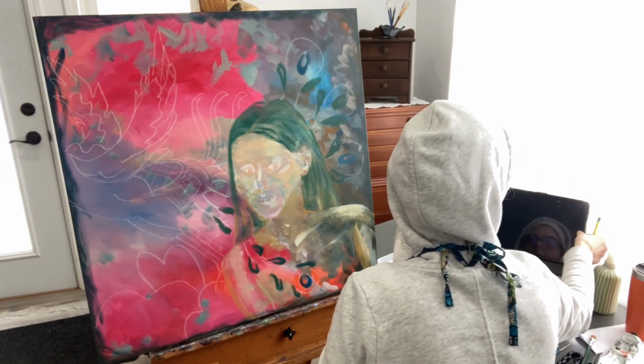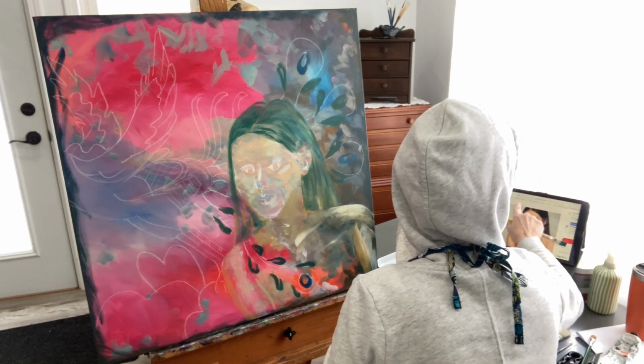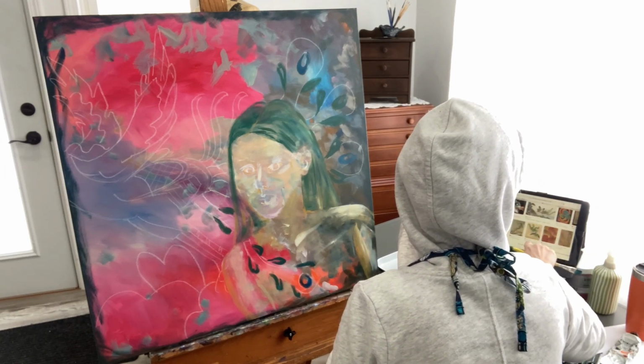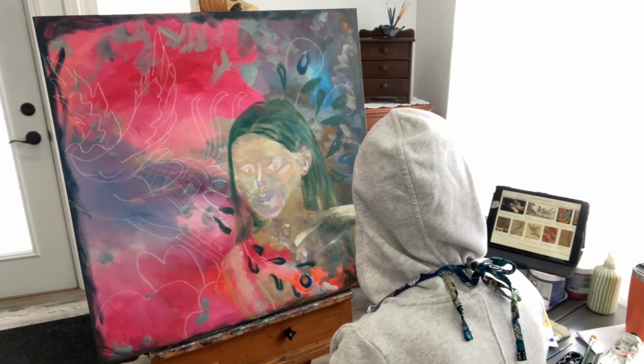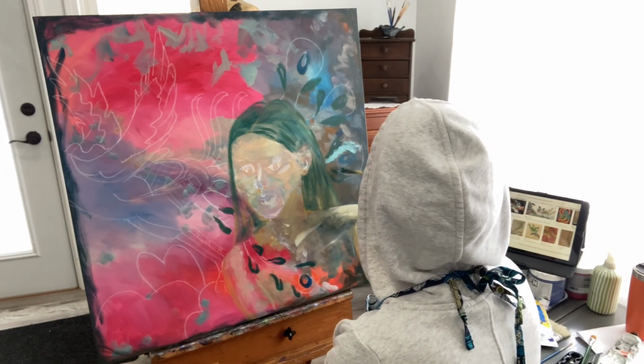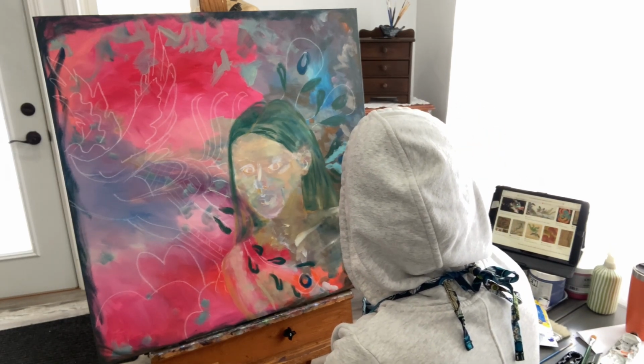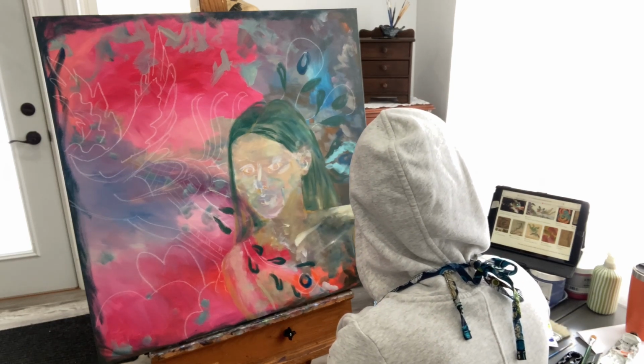So anyway, beyond that, I've also placed a bird, and maybe you can tell that there's a bird sketched in there, maybe not, but what I'm painting now are some of the tail feathers.